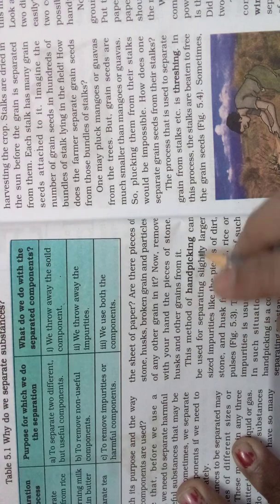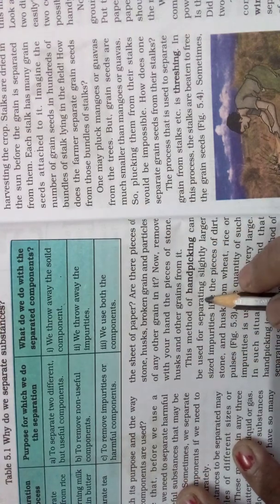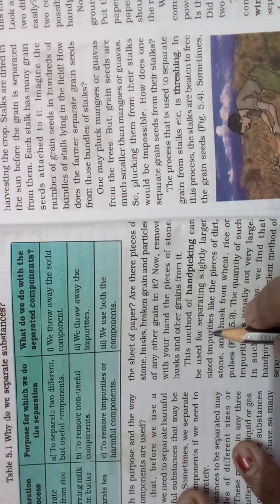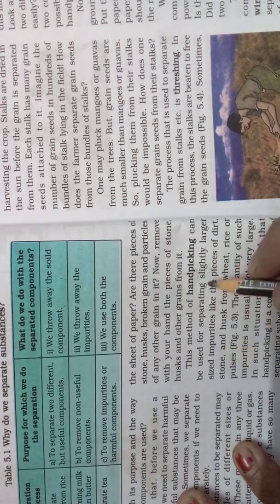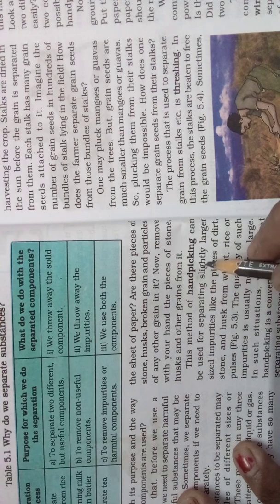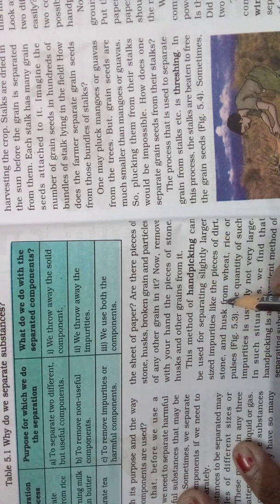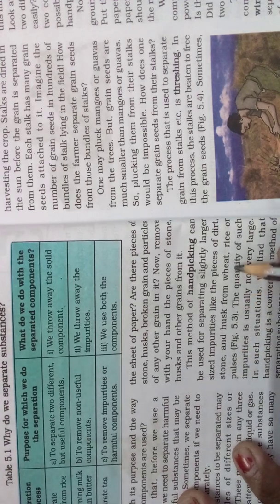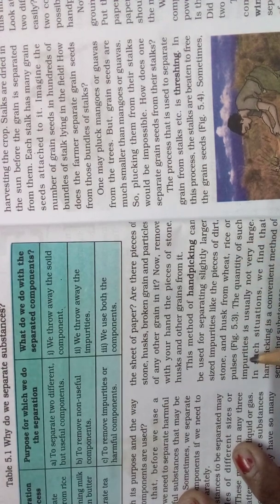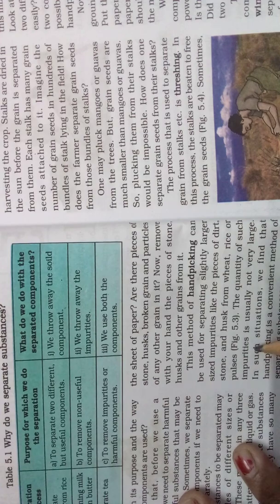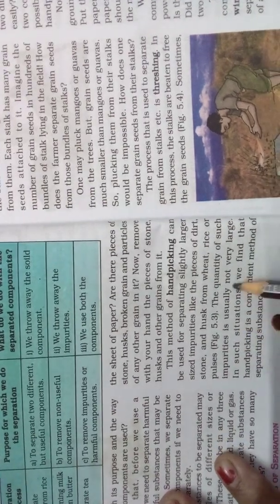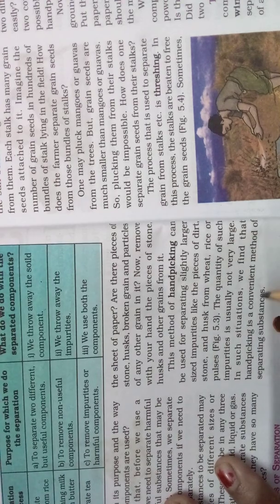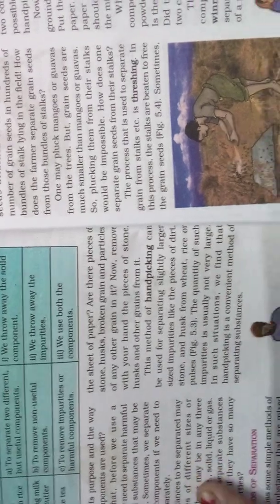This method of hand picking can be used for separating slightly larger size impurities, like pieces of dirt, stone and husk from wheat, rice or pulses. The quantity of such impurities is usually not very large. In such situations, we find that hand picking is a convenient method of separating substances.